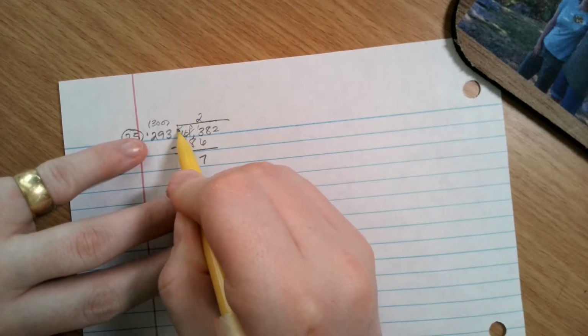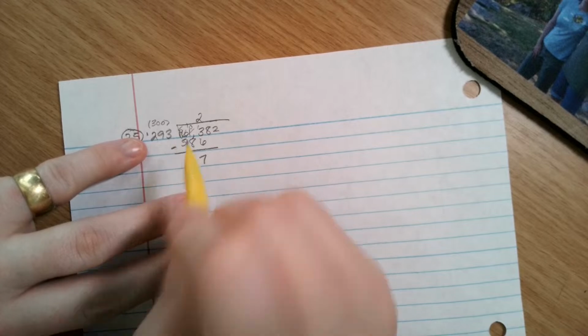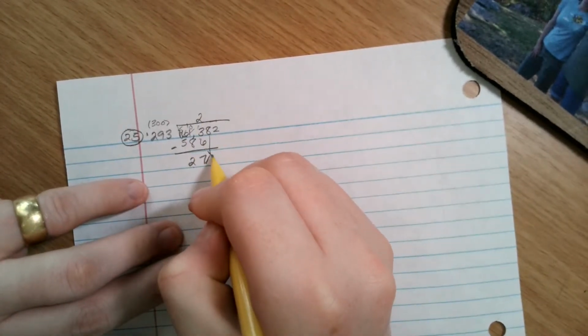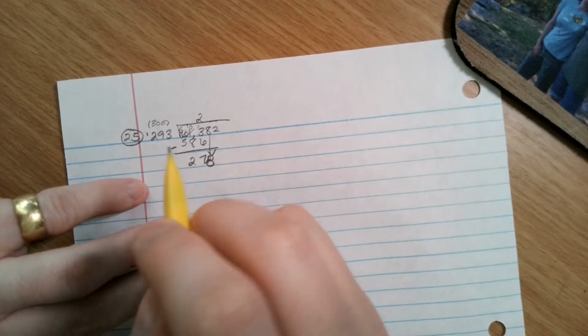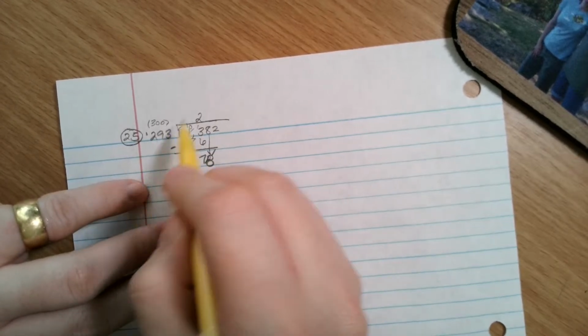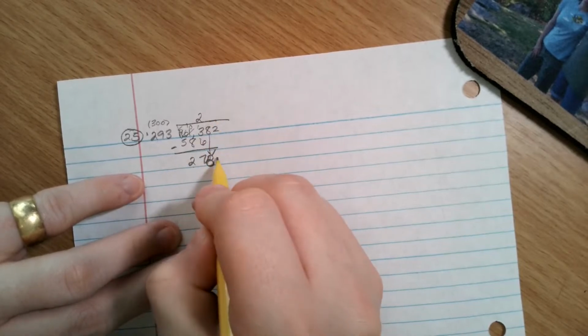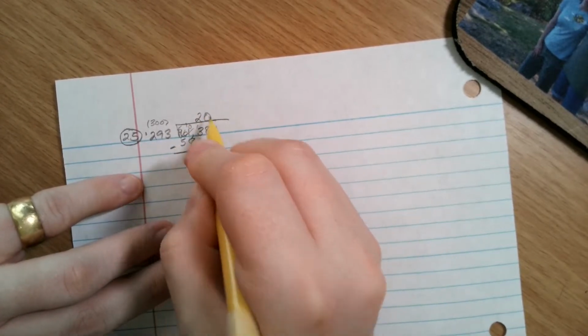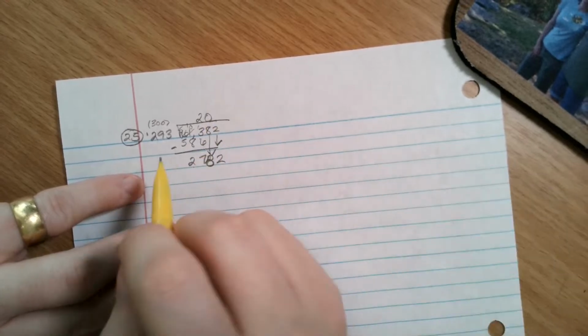And that 0 would be 5. 10 minus 8 is 2. 5 minus 5 is 0. So 27 is correct. Carry down that 8. So 278, 293 can't fit into that. So we put a 0 there and drop the 2.